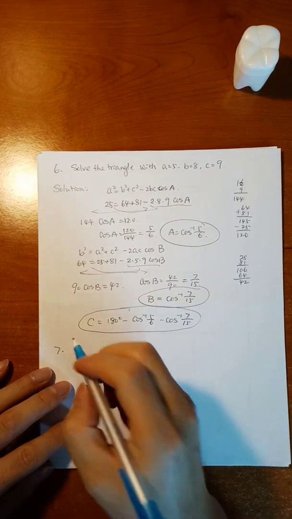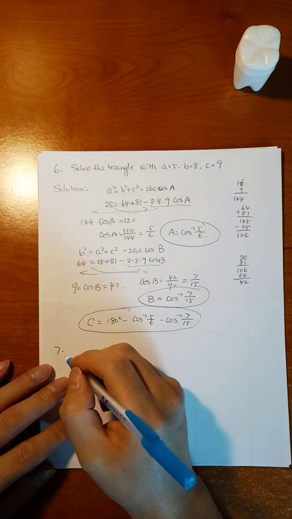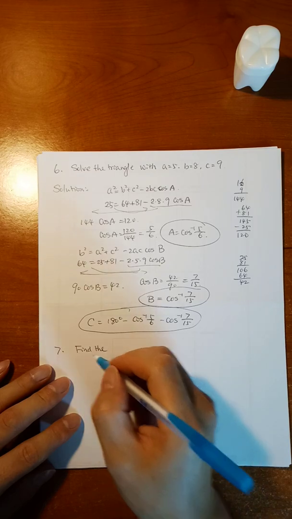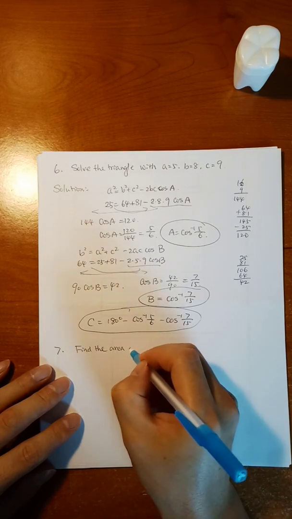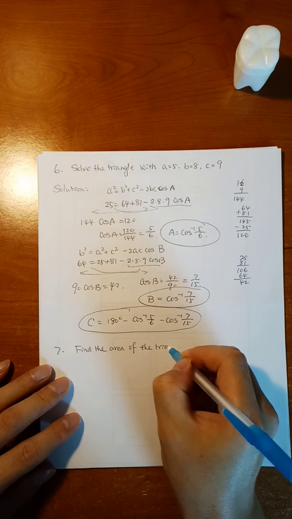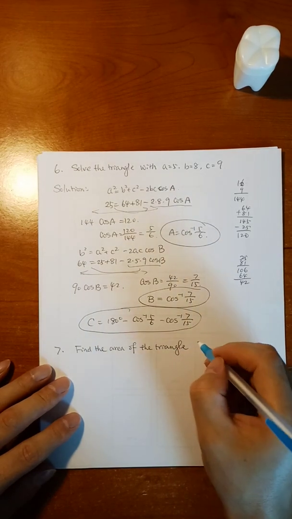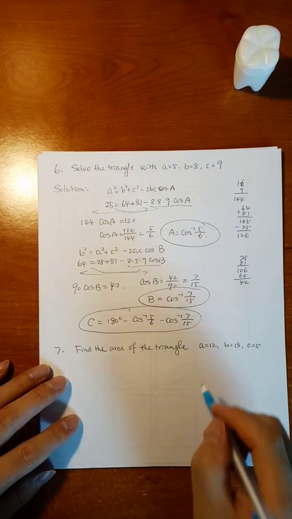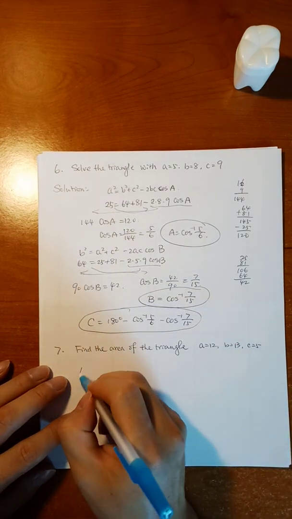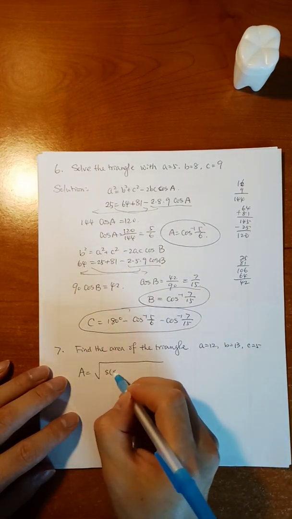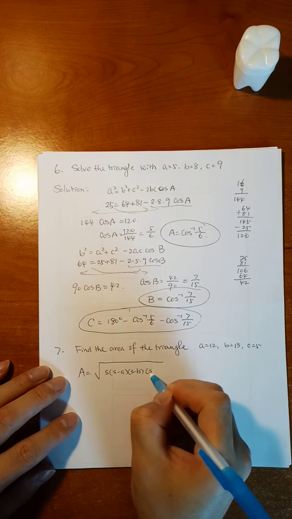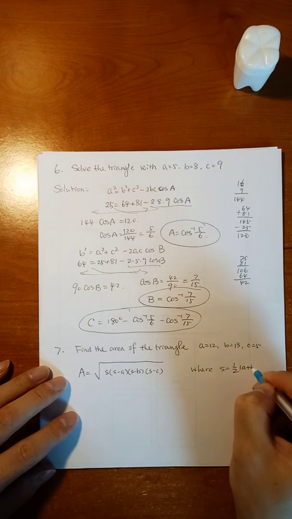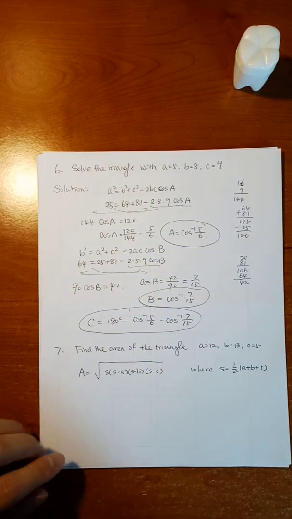Problem 7, find the area. Be careful, this problem says find the area of the triangle. With the three sides, a is 12, b is 13, c is 5. This is Heron's formula. Area is square root of s times (s minus a) times (s minus b) times (s minus c), where s is half of a plus b plus c, the half of the perimeter.